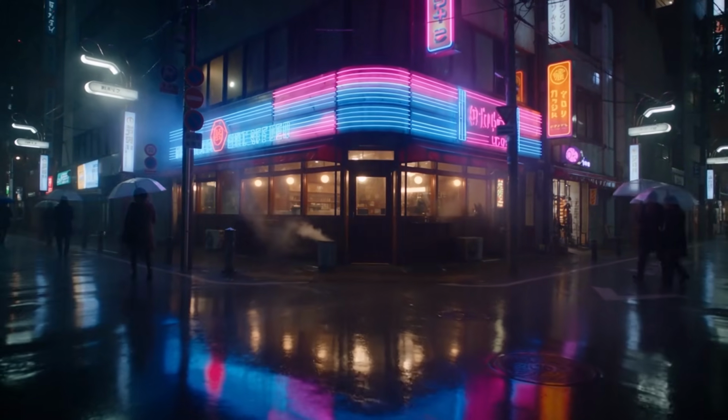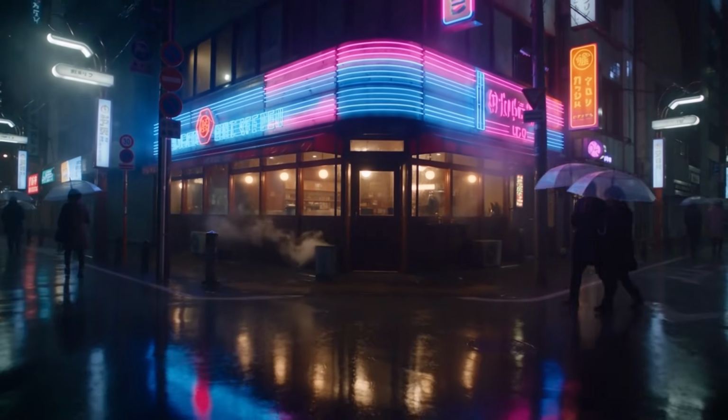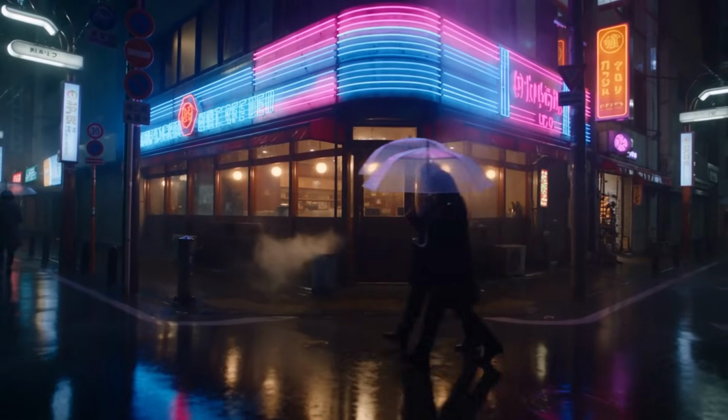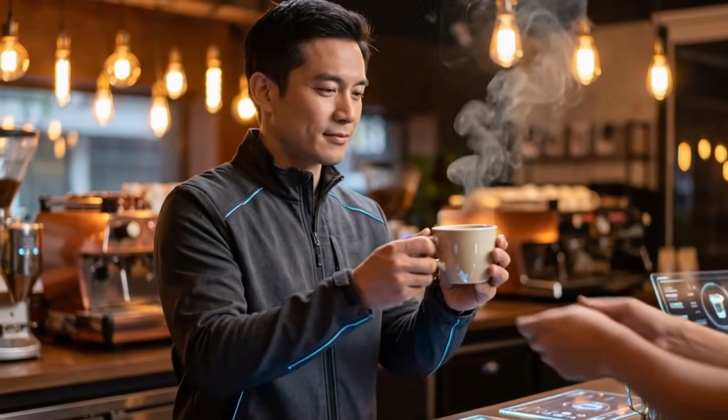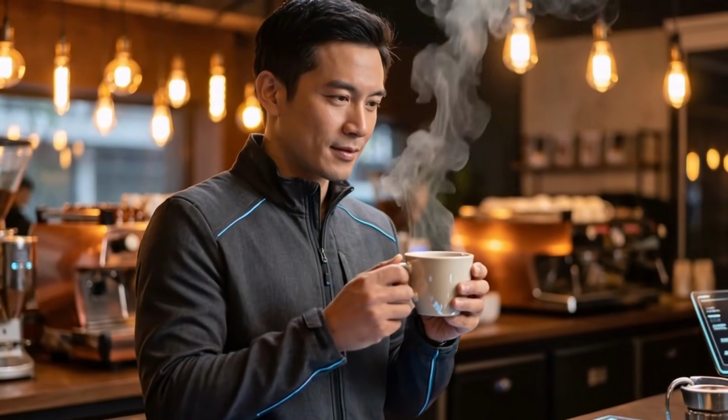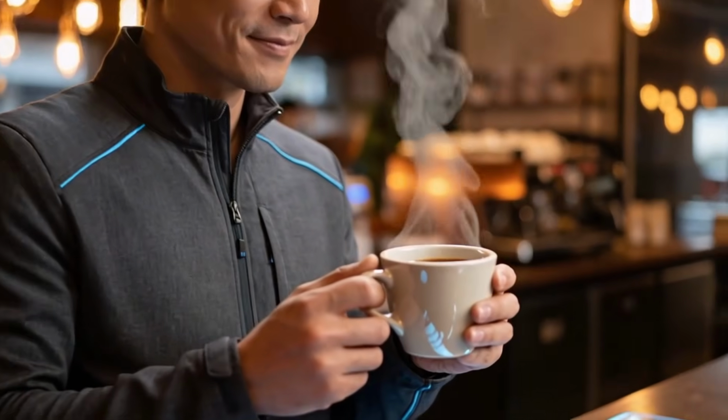Guys, ever thought of creating a cinematic short film without ever touching a camera or spending hours editing? Imagine typing a simple description and watching a professional quality video appear before your eyes. That's exactly what our next tool makes possible.